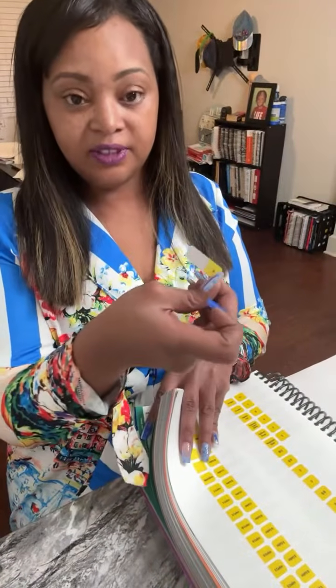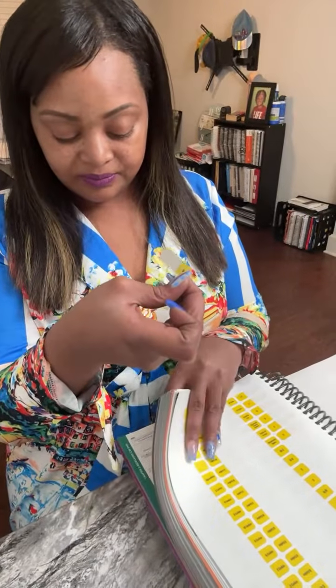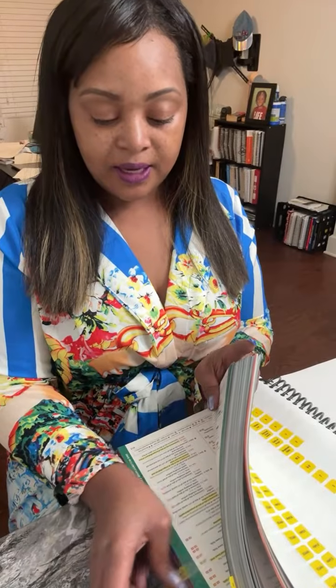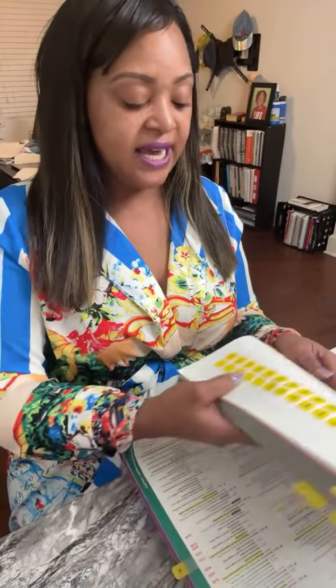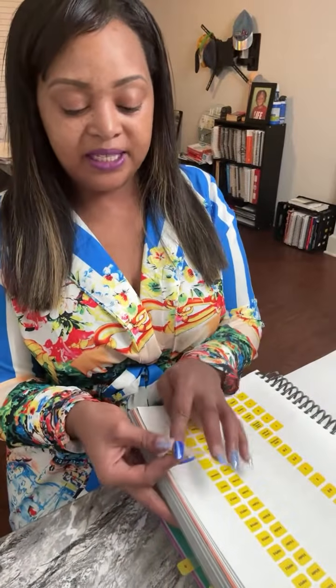Your D tab. Here's your D. You probably can barely see it. It's really small. So your D tab is going to start on page 511. E is where our diabetes is in our book, our diabetes codes.